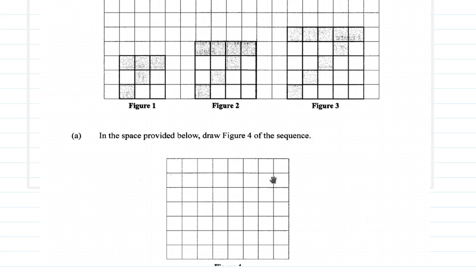You can see here that you have 3 going across and 2 going across and 1, 2, 3, 4, 5 going across. So there should be 6 going across here. So let's see if we can shade that. So you have 1, 2, 3, 4.